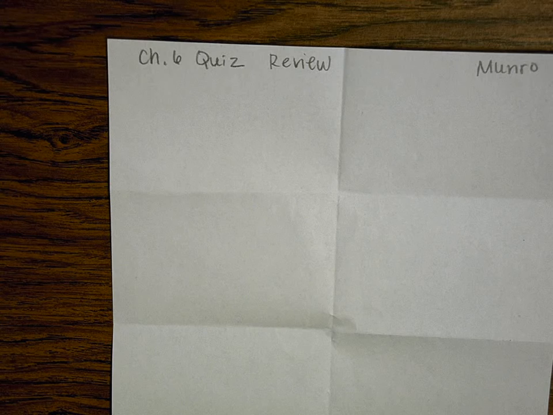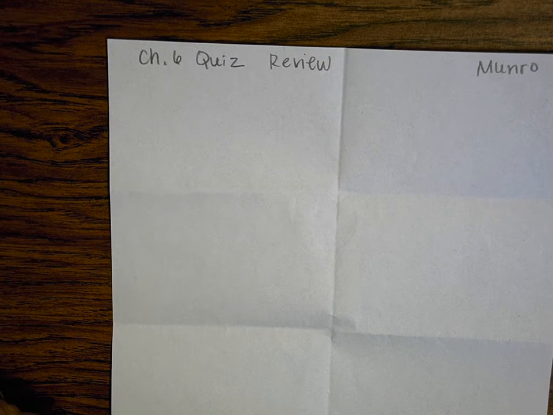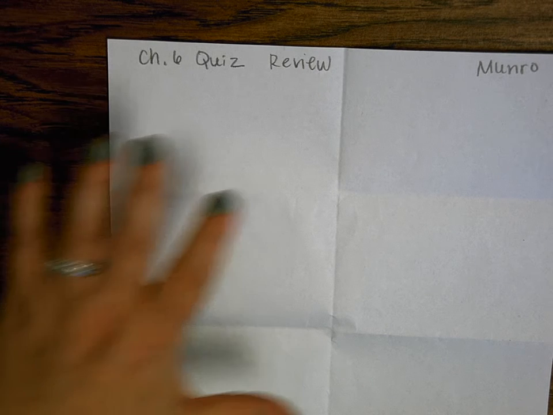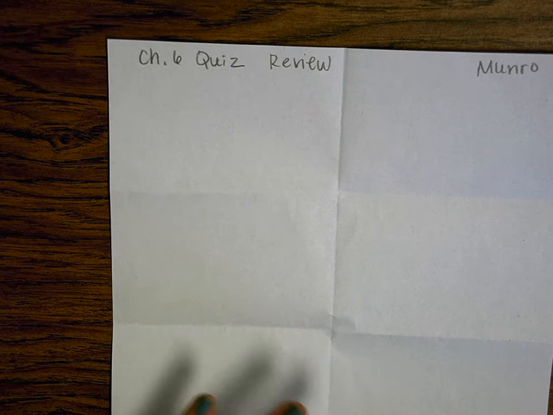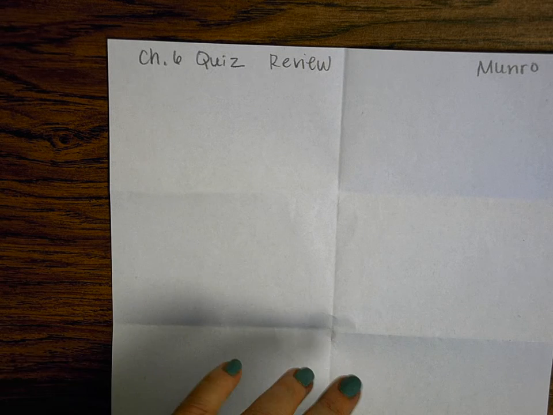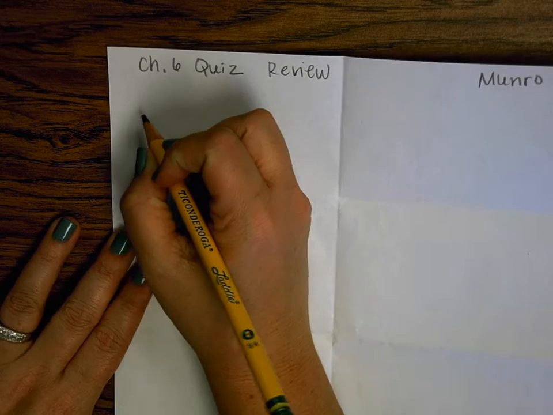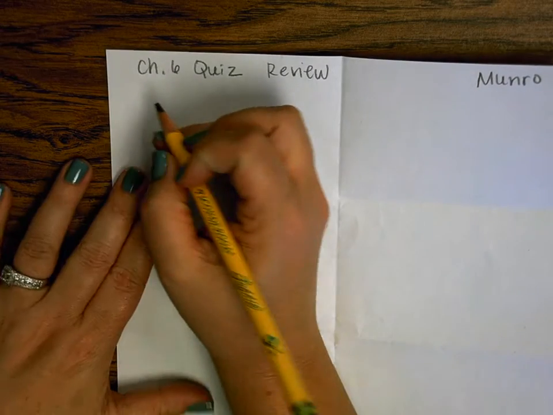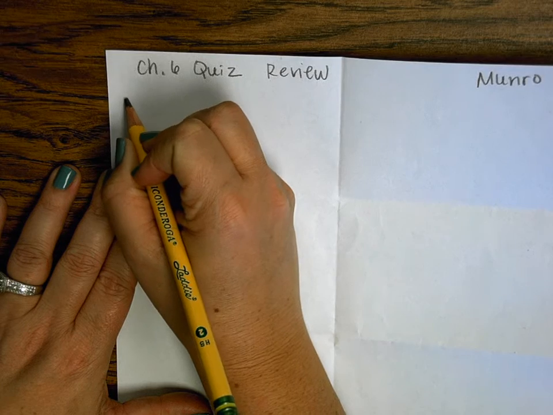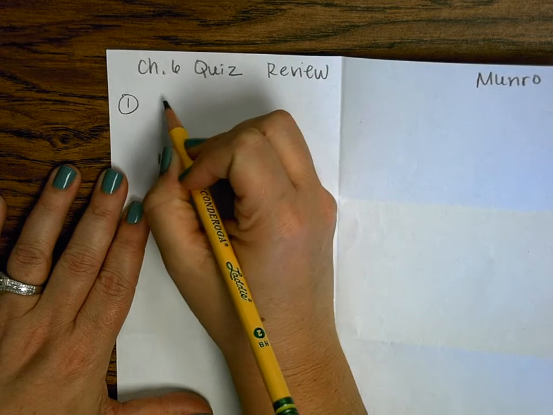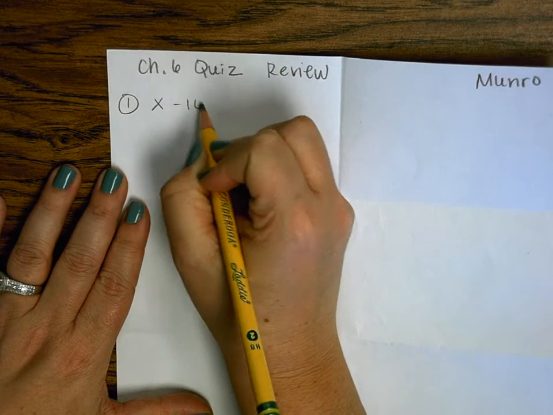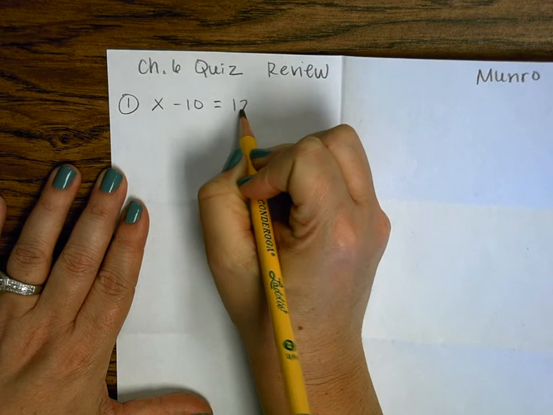Now the quiz has 12 questions. 6 of them are equations, and the other 6 are inequalities with graphing. So on one side of the paper we're going to do all of the equations, and then when we flip it over we'll do all of the inequalities. Okay? And you can use this paper on the quiz, you can use it to study from, just don't lose it. So number 1, the first problem I'm going to give you is x minus 10 equals 12.